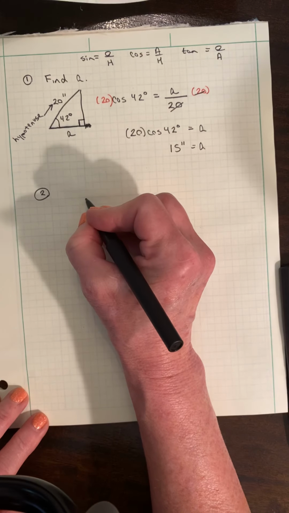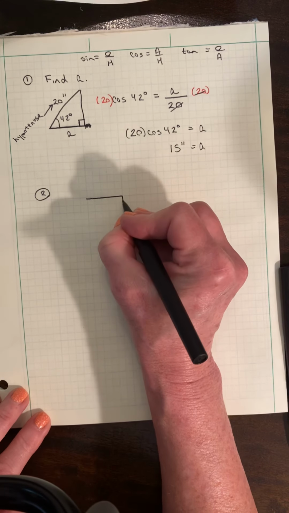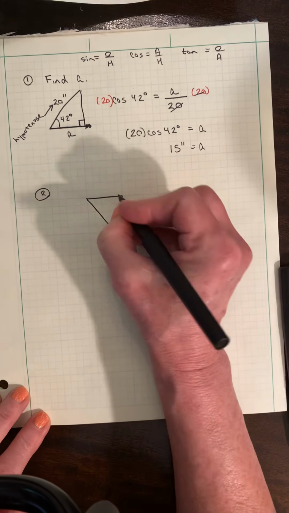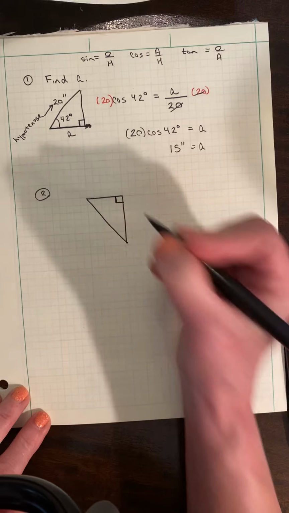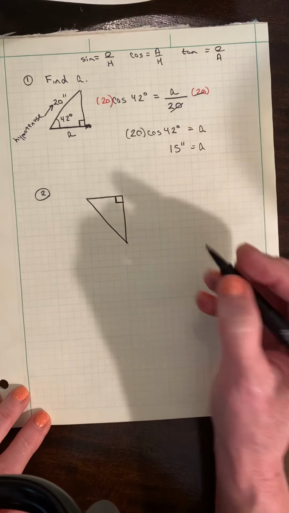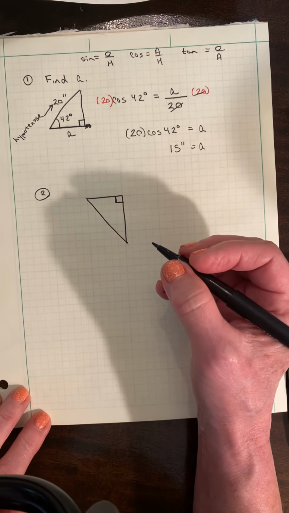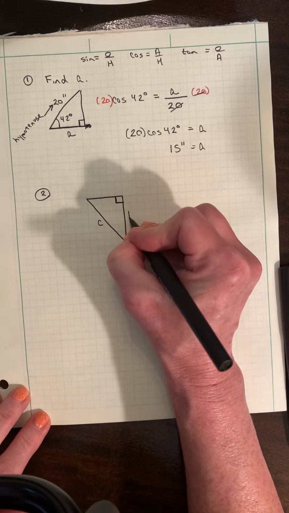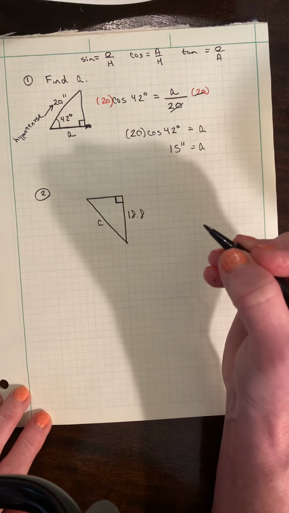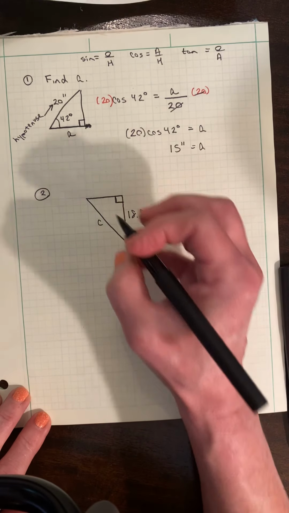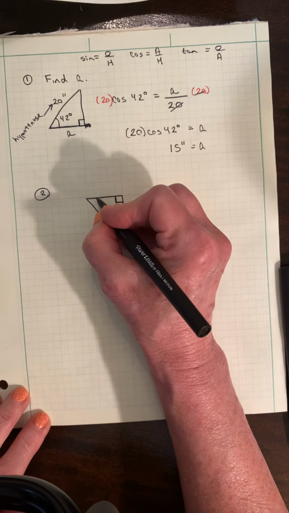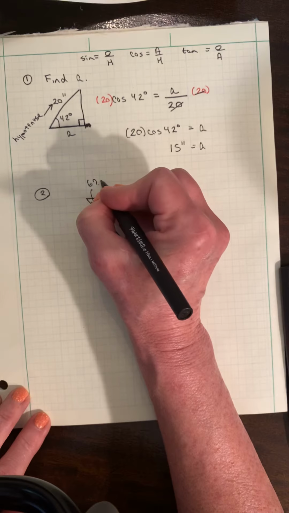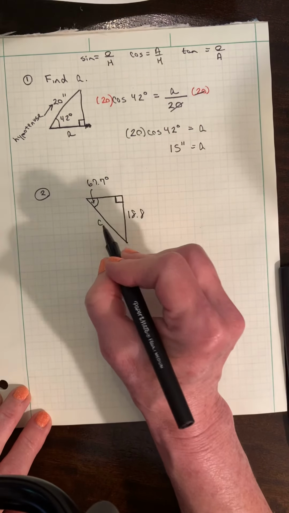Let's try another one here. Sometimes it may not be written in the same direction. This one's, I guess you'd say, upside down. My right angle's here. You can always flip your paper around if that makes you happy. And let's say that I'm trying to find this side here. I'm given this side, and I don't have any units for this one here. And let's say that I know that this angle here is 67.7 degrees. And I'm trying to find this side.